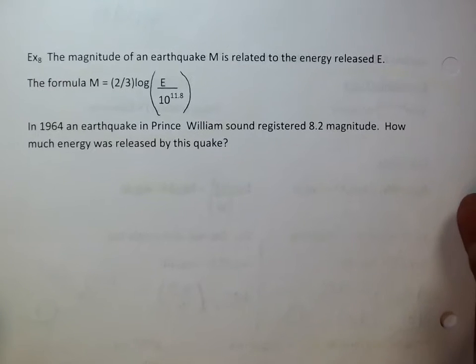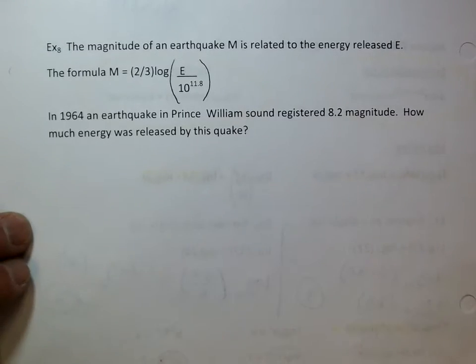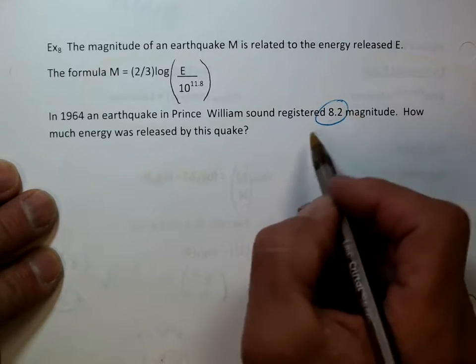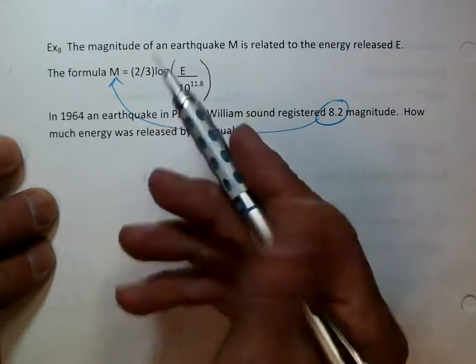All right, earthquakes. We've got a real life problem here. The magnitude of an earthquake, M, is related to the energy released. The formula is M equals 2/3 log of E divided by 10 to the 11.8. We know that the magnitude is 8.2. So this is going to be kind of a long problem, but we can do this. Let's put 8.2 in for the magnitude.